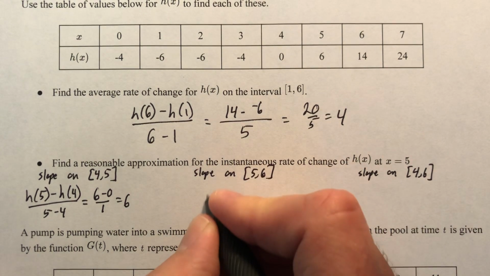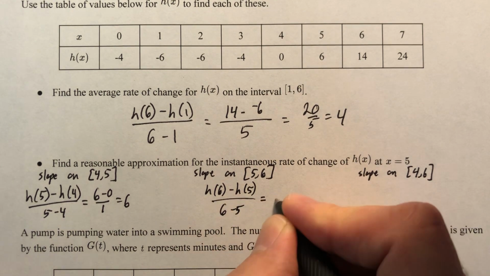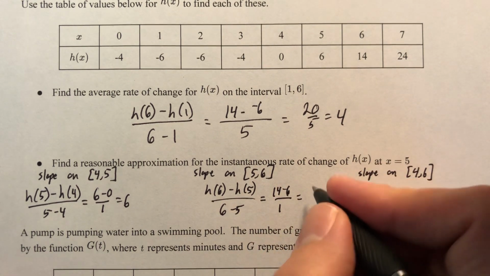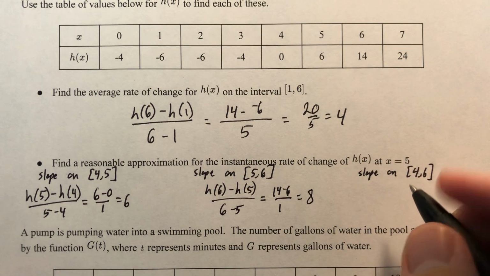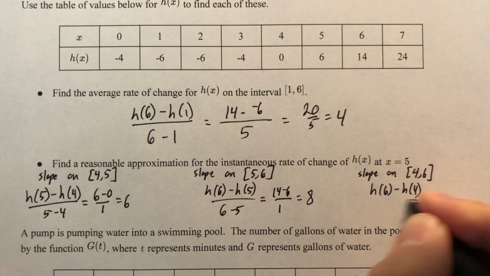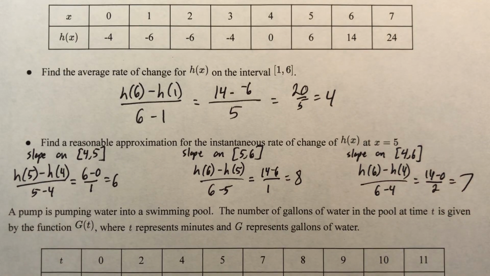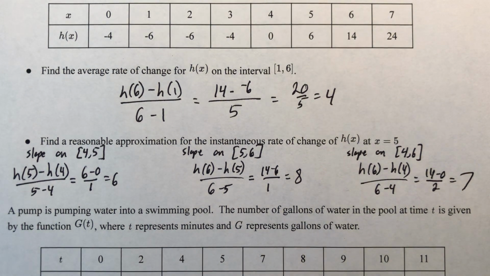The slope on the interval from 5 to 6. H of 6 minus h of 5. Well, that'd be 6 minus 5 in the denominator, so 1 down there. And we're going to have 14 minus 6. And that is going to give me 8. So maybe the slope at 5 is 8. Okay, well, let's try it again. H of 6 minus h of 4, over 6 minus 4, is going to give me 14 minus 0 over 2, and that's going to give me 7. So we have 3 potential slopes at 5, and well, an infinite number of potential slopes at 5 because it's an approximation, but our 3 approximations are 6, 7, and 8.